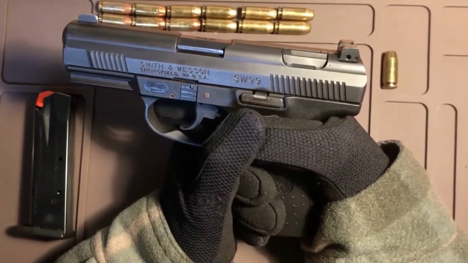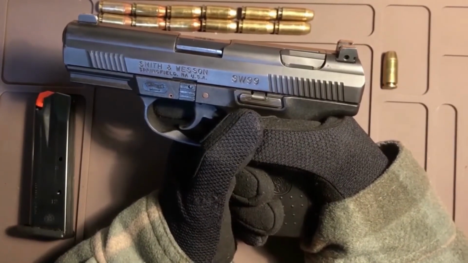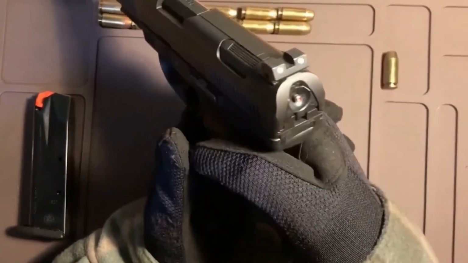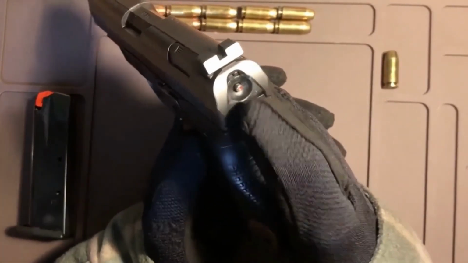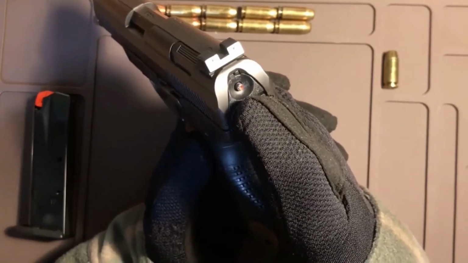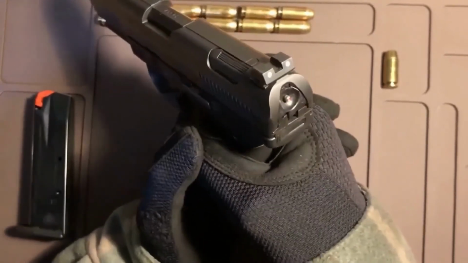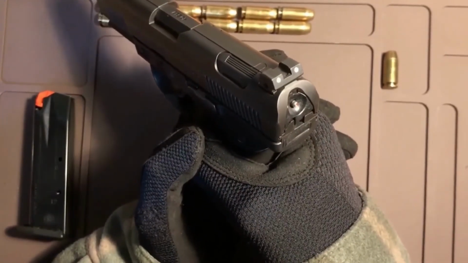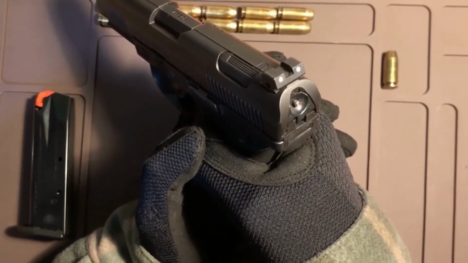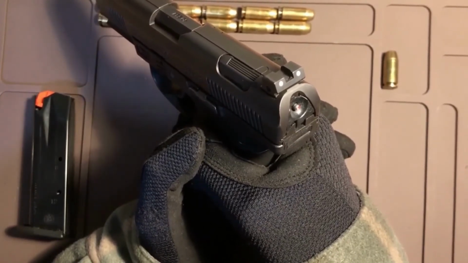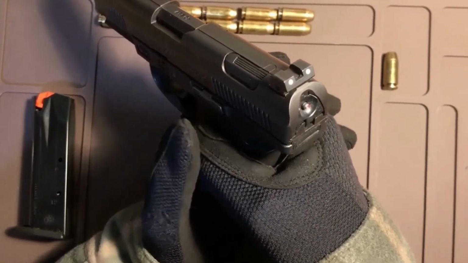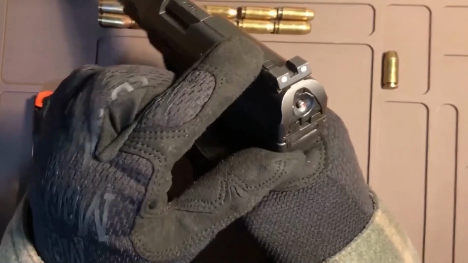There also may be no indication when the striker is primed. This model has the indication of the red dot in the back. Without a hammer, there is no way to decock a striker fire pistol, unless the pistol has a decocker built into it. This one does. A button on the top.